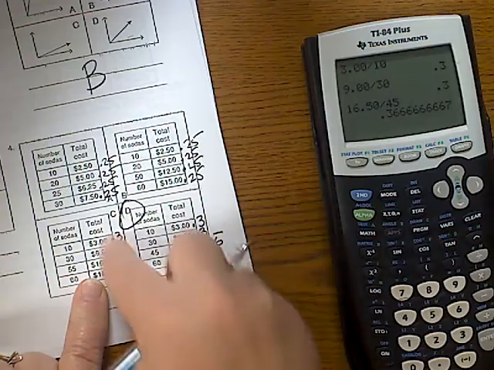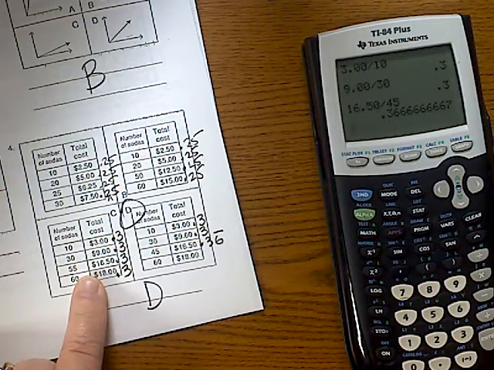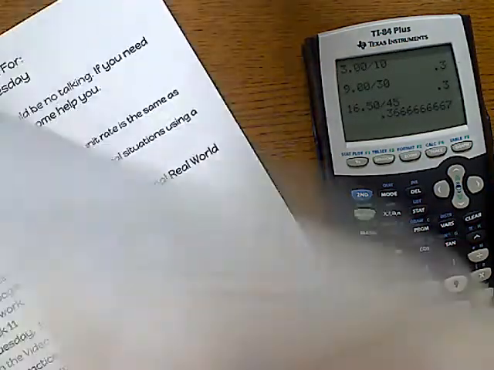When I figured these out, if I'm making sure that I'm putting it in the calculator correctly, then guess what? It has to be that table. Okay? Do I need to go any further? Probably not. All right, let's look at the back.